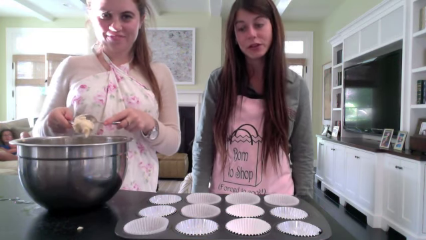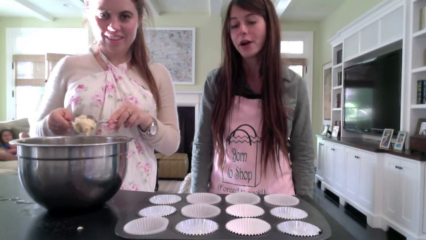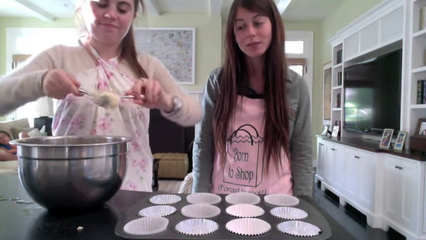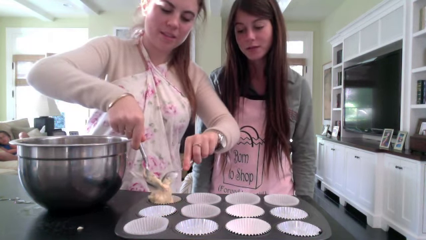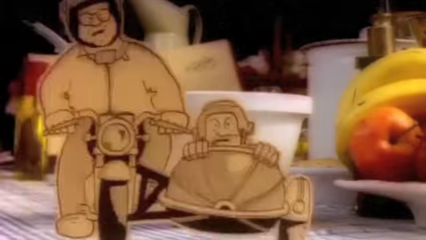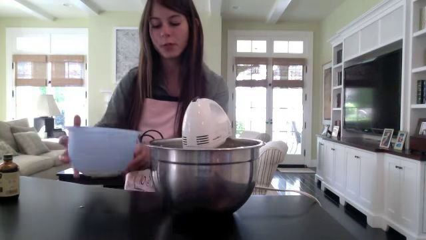We just preheated the oven to 350 degrees, and now we're putting our batter in the pan. Okay, let's speed this up. Now we are going to make our second batch of cupcakes with baking powder. And in this recipe, we're going to add baking soda instead of baking powder.